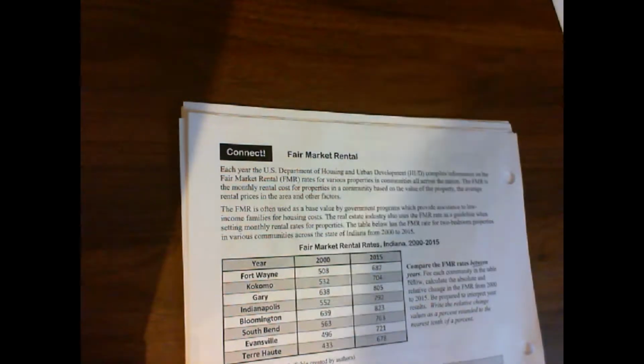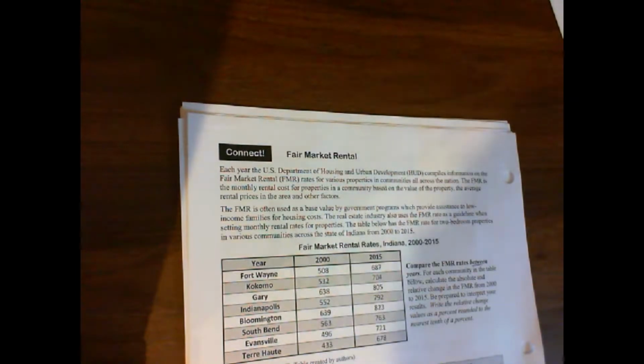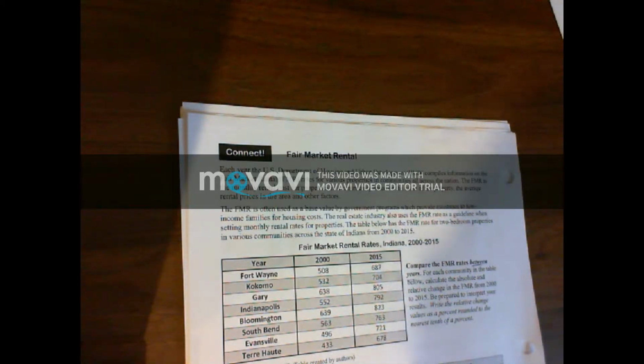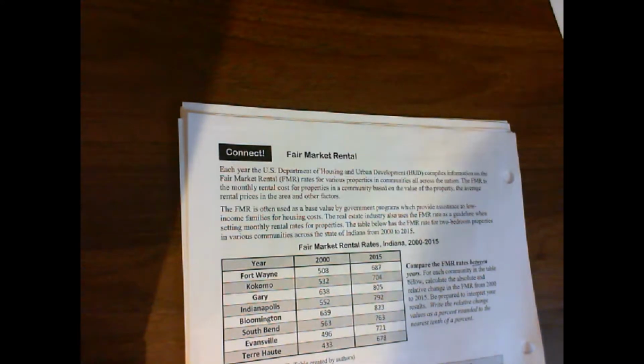Skipping ahead to page 74, we introduce this term called the fair market rental. Just to go through the background of this, each year the U.S. Department of Housing and Urban Development compiles information on the fair market rental rates for various properties and communities all across the nation.